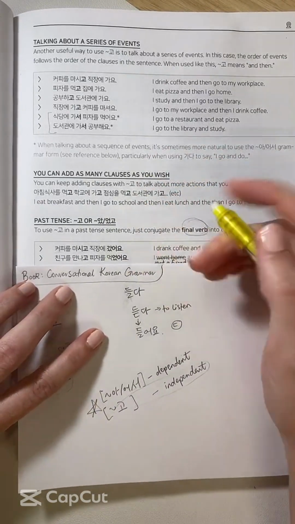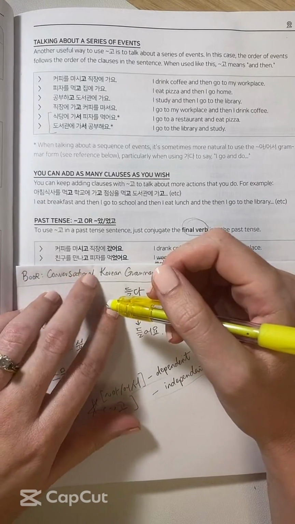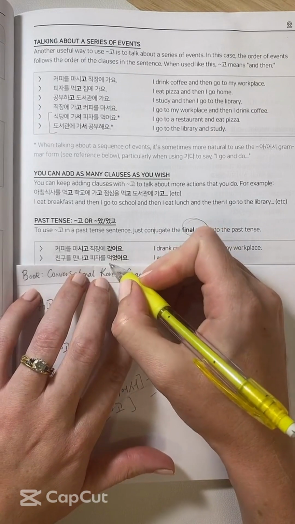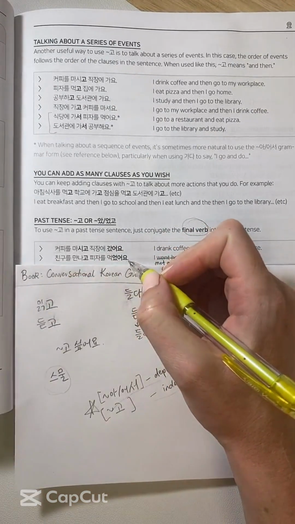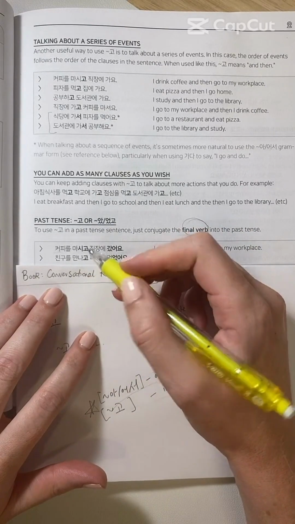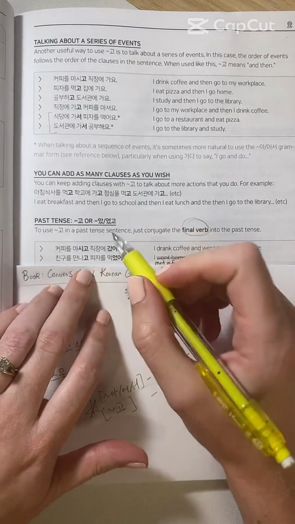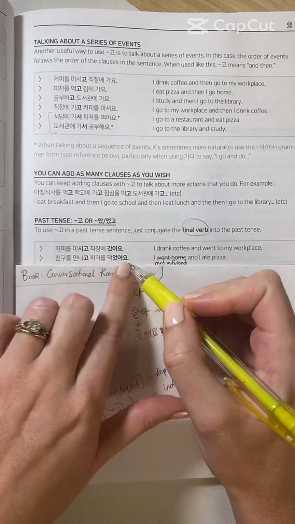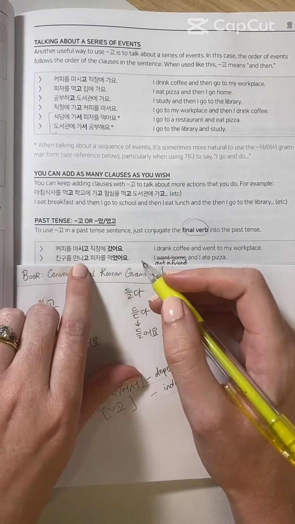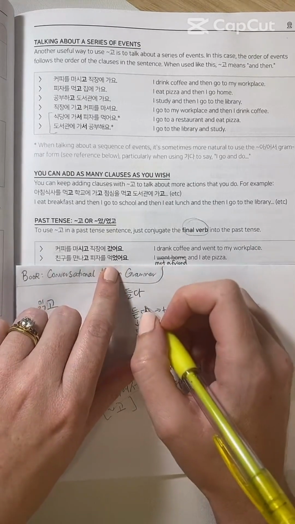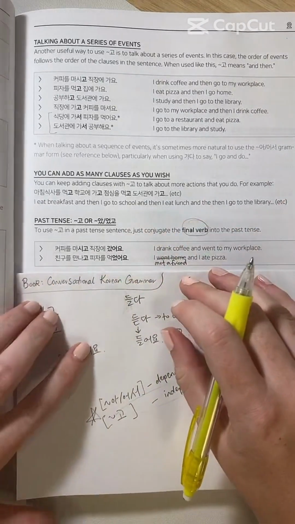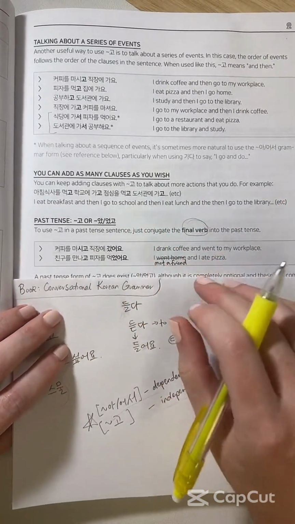Another example is 친구를 만나고 피자를 먹었어요. So same thing. The final verb 먹다, meaning to eat, is in the past tense. But this first part, 친구를 만나다, is to meet a friend. But because this final verb is in the past tense, this whole sentence is in the past tense. This sentence means I met a friend and I ate pizza. It's a small typo here. We have fixed this. This is an old version of the book. But yeah, it means I met a friend and ate pizza.